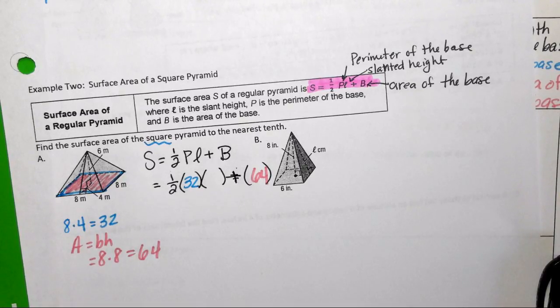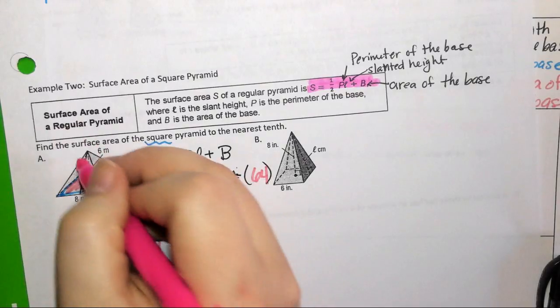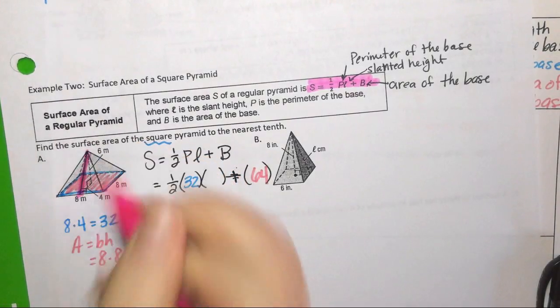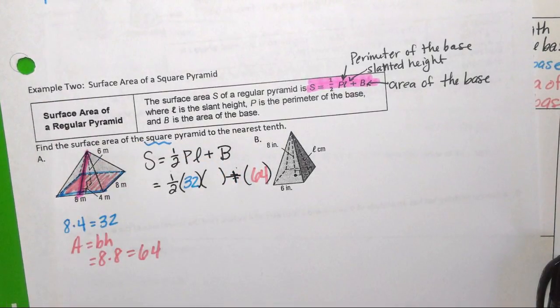Okay, and then of course, it wasn't that this one was hard enough. We're going to make it a little more complicated. We don't know that slanted height. I see it drawn on the picture, but there's no number there. So we're going to have to solve for that.